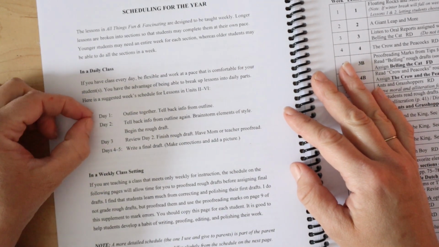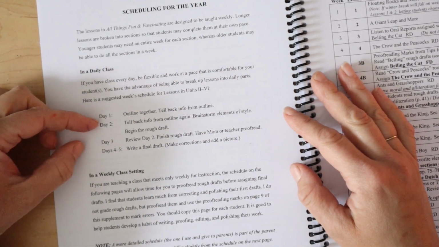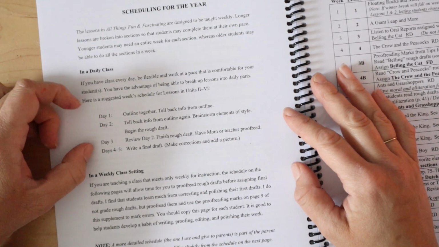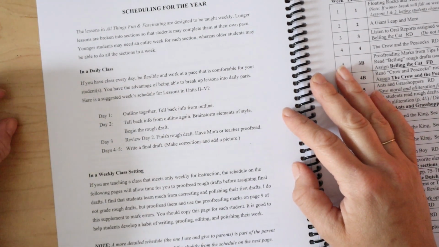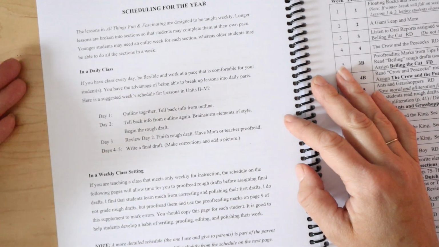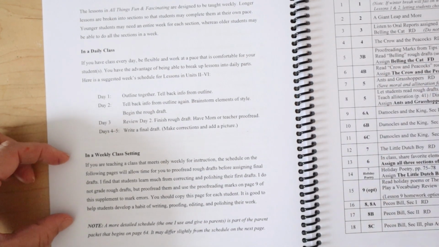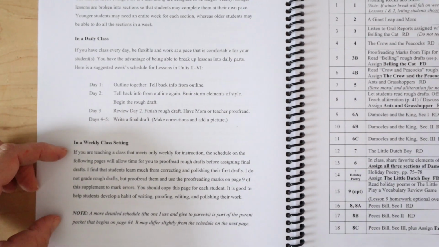So day 1, you would outline together. Day 2, you would tell back from your outline and brainstorm elements of style and begin your rough draft. Day 3, you would review and finish your rough draft. Day 4 and 5, you would write your final draft. So we're moving through the editing process. In a weekly classroom, it's a little bit different. Maybe you're using this in a co-op program.